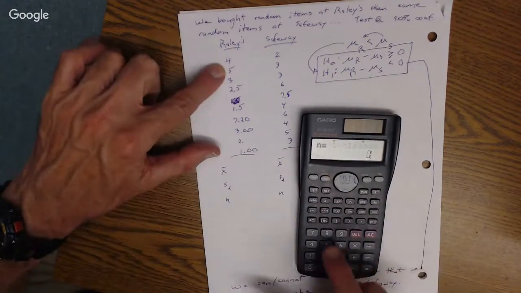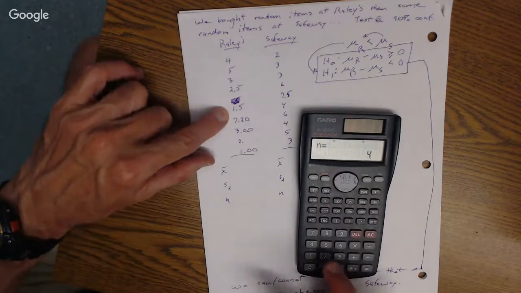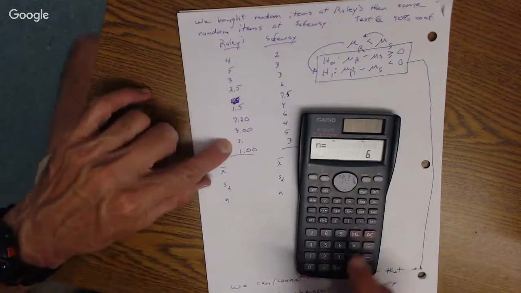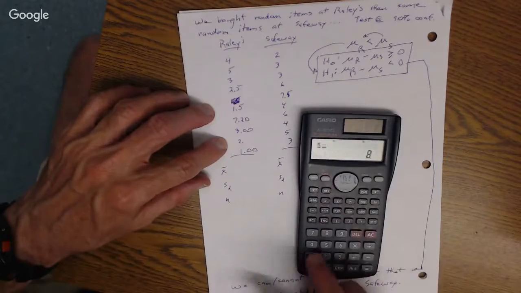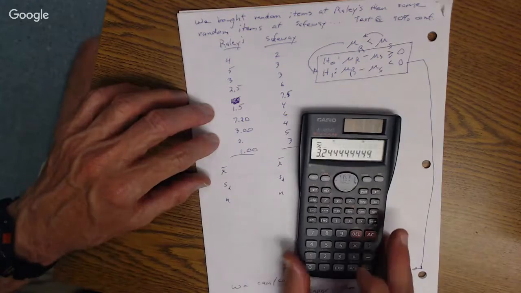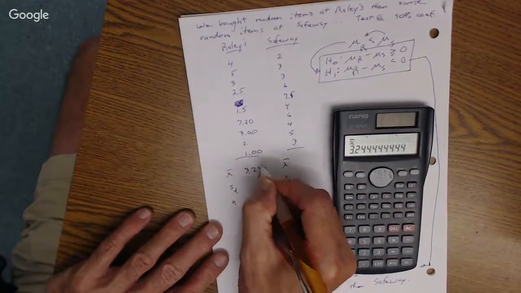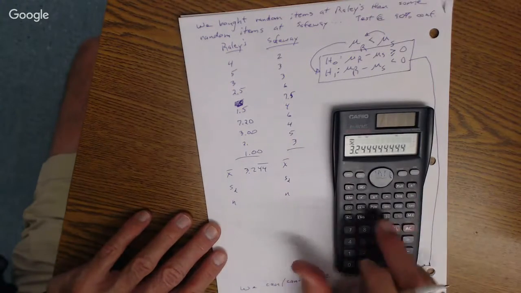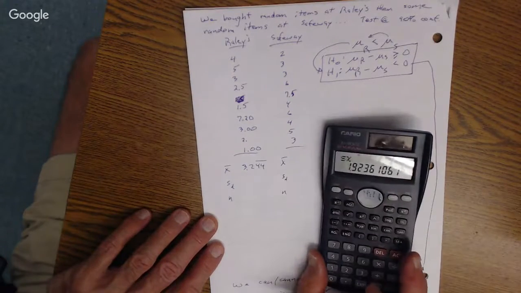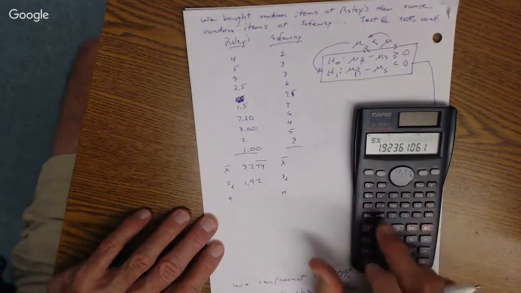4, 5, 3, 2.5, 1.5, 7, 2, 0, and 3, 2, 1. So the average for the Raley's column is going to be 3.2444. And I'm going to put that in memory. Standard deviation for the Raley's column is 1.92. I'll put that in memory also.